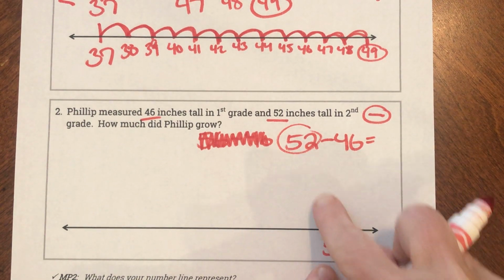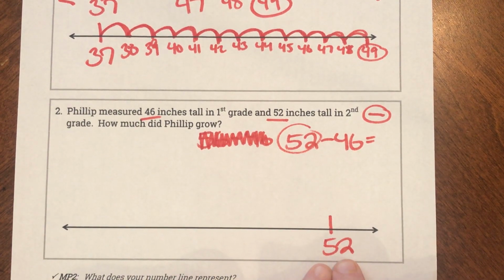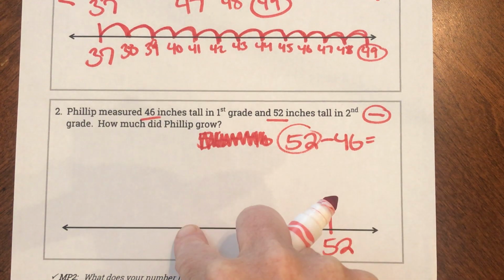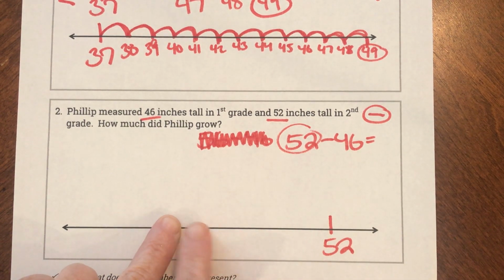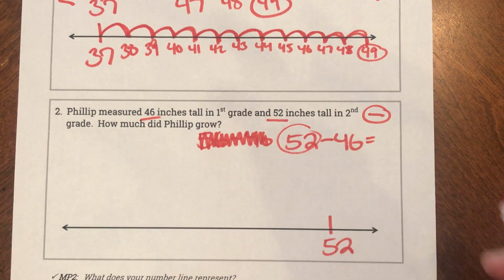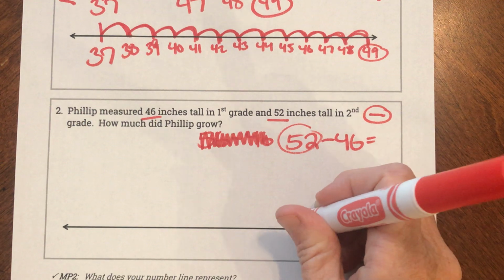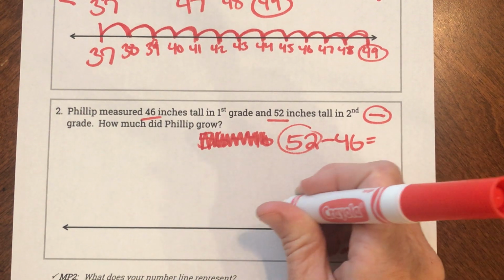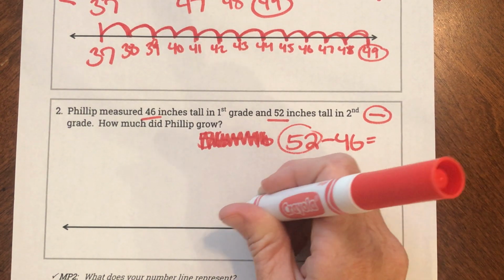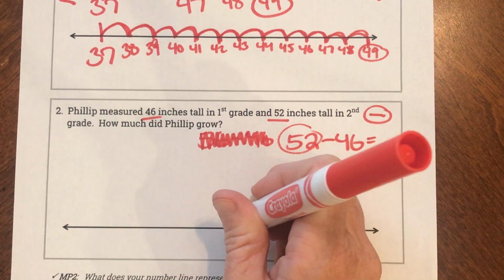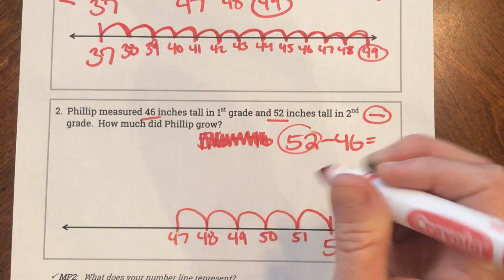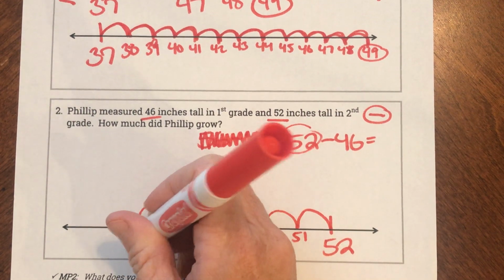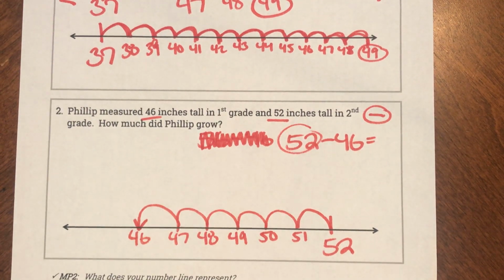Okay, if I do a giant count and take away 10, count backwards 10 from 52, if I took 1 ten away, I would get 42. That's going to get me too far. So I'm going to do little counts. 51, 50, 49, 48, 47, 46. Okay, I got where I needed to get.